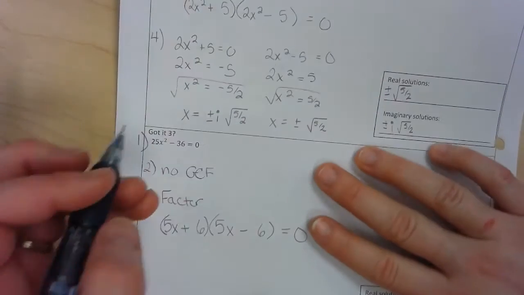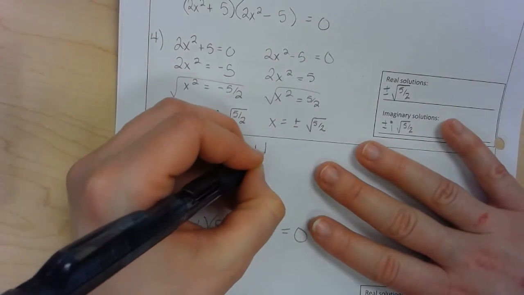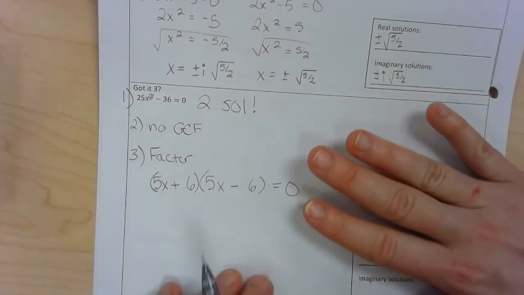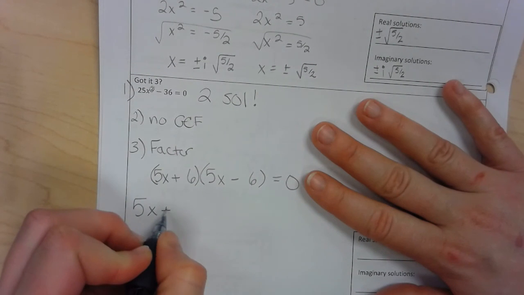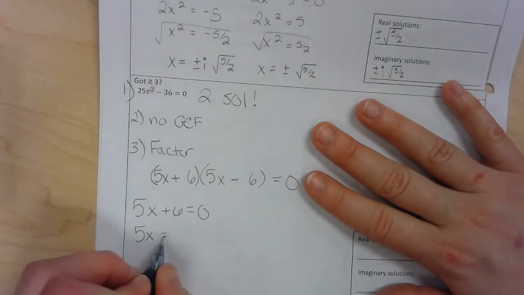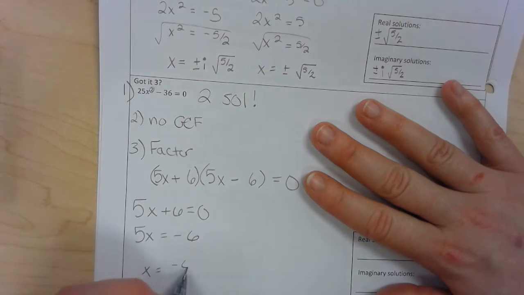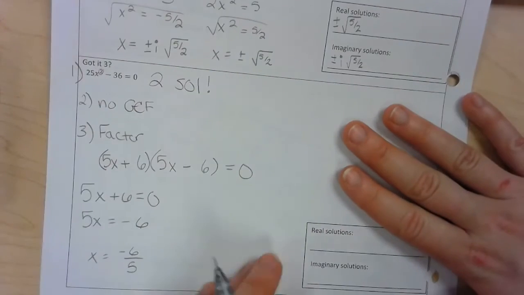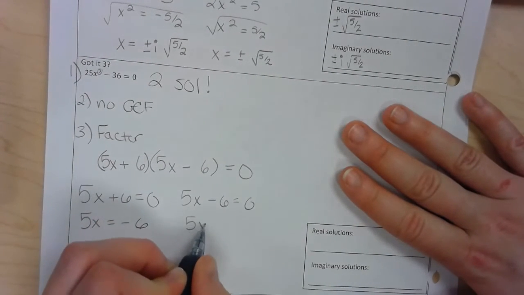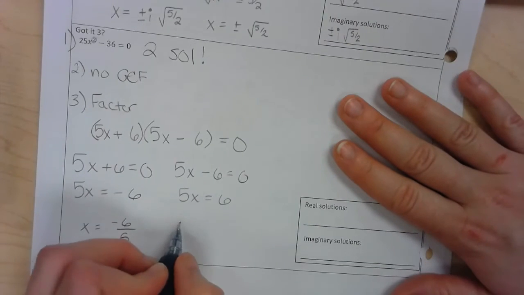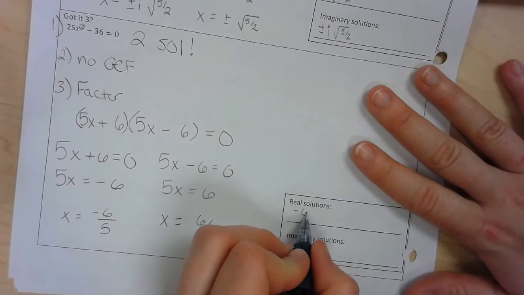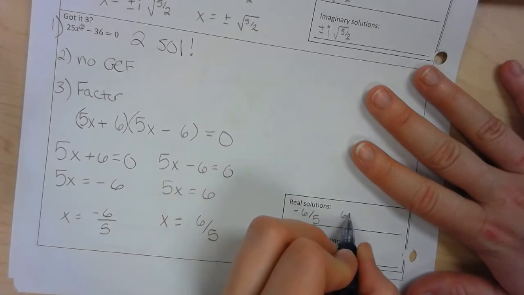And this is going to be only 2 solutions. I hope you see this only has 2 solutions because of the x squared. And I like these solutions. These are going to be easier solutions than they have been in the past. 5x plus 6 equals 0, 5x equals -6, x equals -6 over 5. When you divide, there's one solution. And the other solution, 5x minus 6 equals 0. Add the 6, 5x equals +6 instead of negative. Divide by 5, we get +6 over 5. So I have 2 solutions, +6 over 5 and -6 over 5.